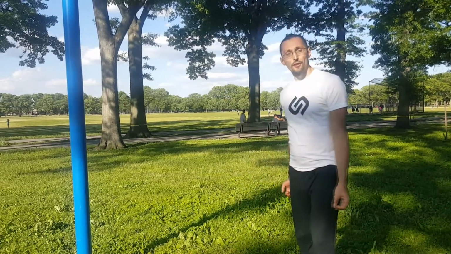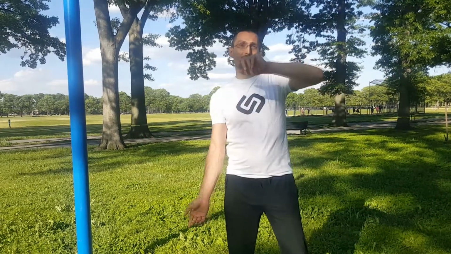Tertiary would be the frontal coronal plane, which is this effect. And this effect happens when you have a primary and secondary motion acting against each other, which creates what appears to be frontal plane motion.